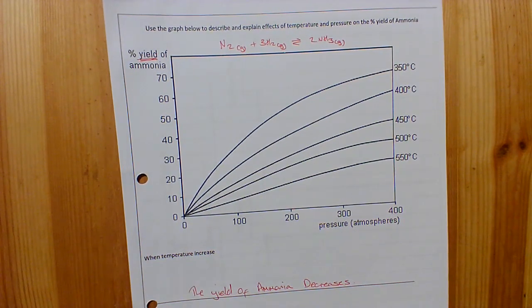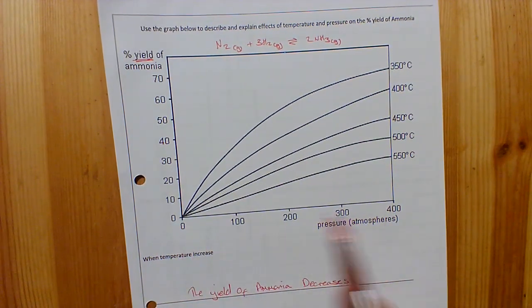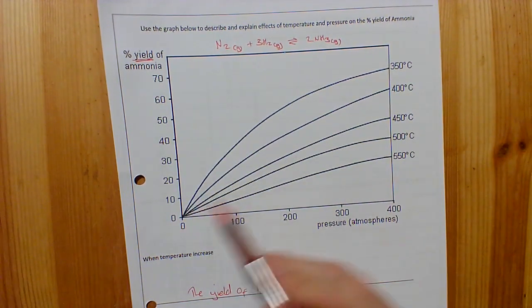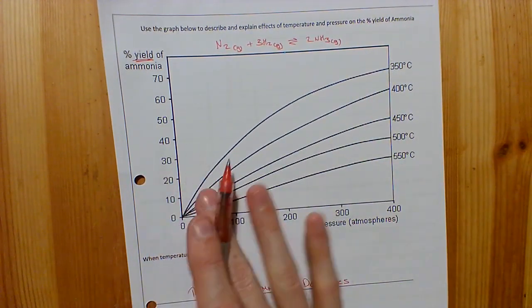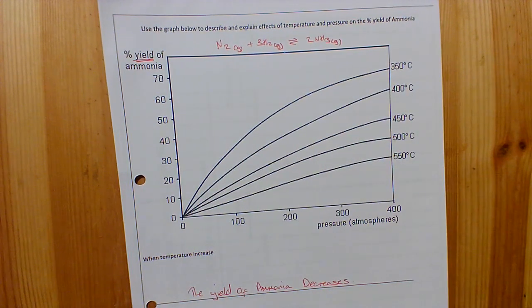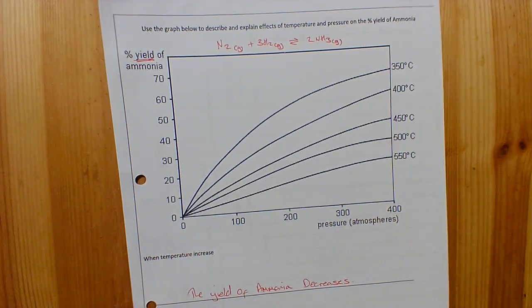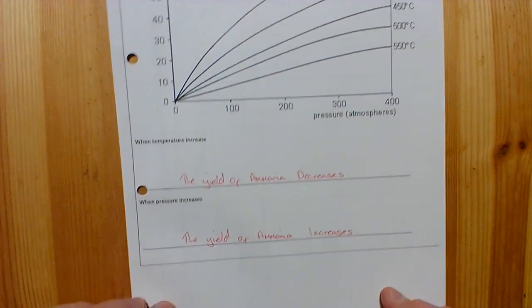And when pressure increases, so we can see as pressure is increasing here on our x-axis, we can see that the yield is increasing. So if you pick any one of these curves, you can see clearly they are all increasing with pressure. So when pressure increases, the yield of ammonia increases. Now, we can explain why that happens.